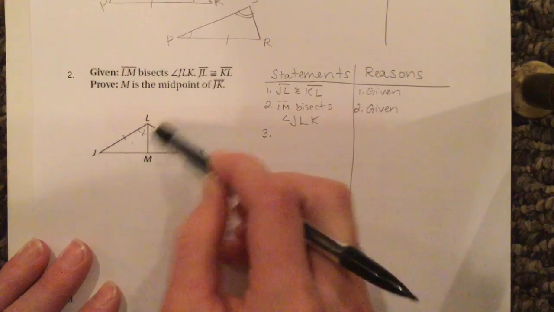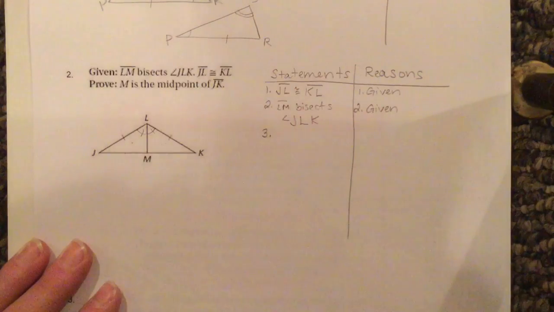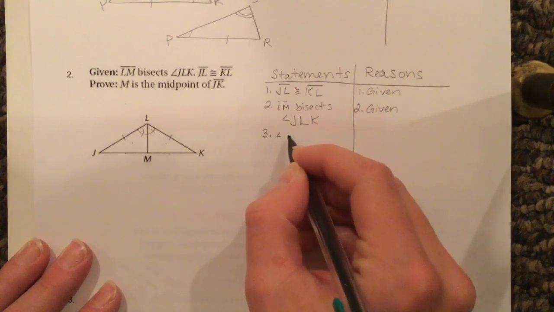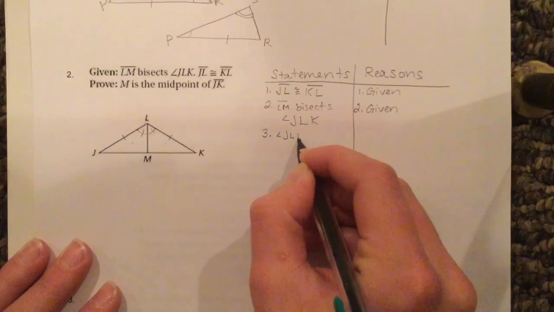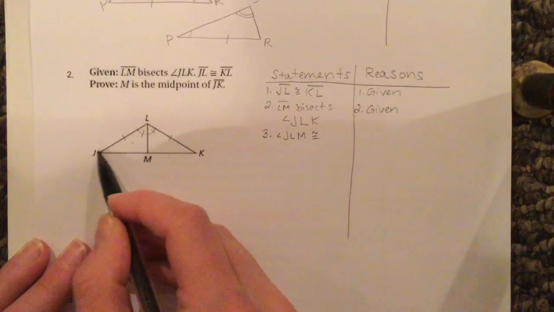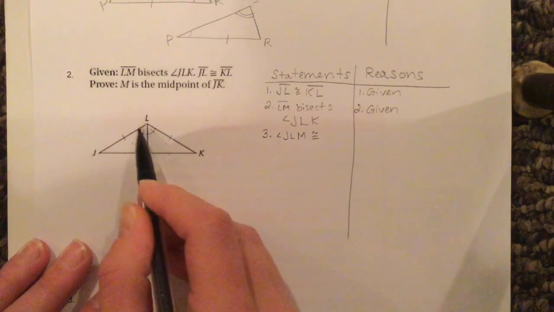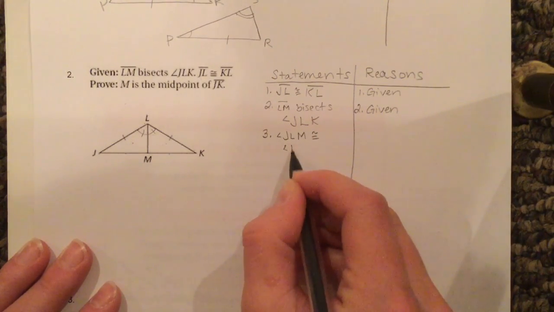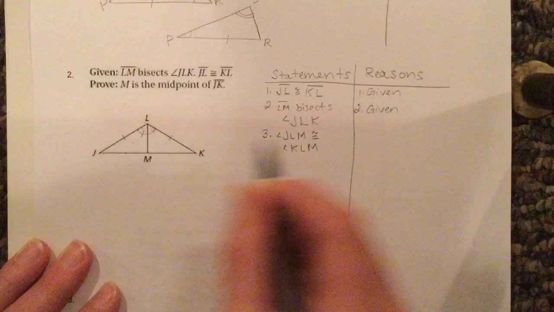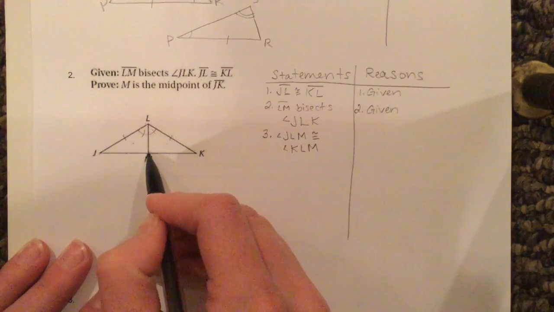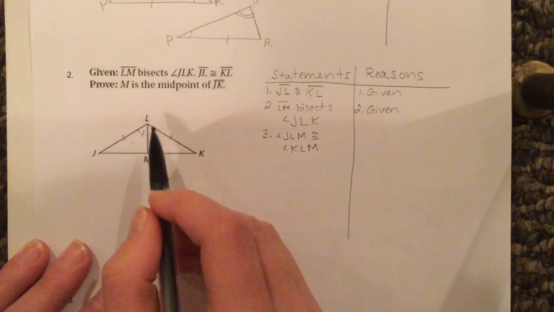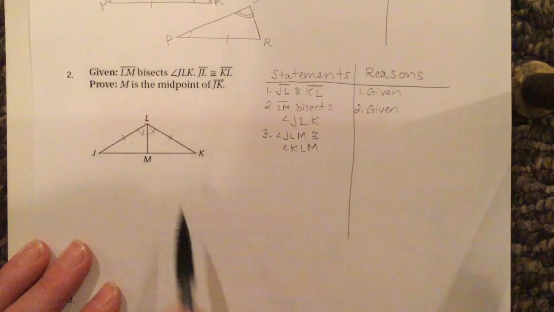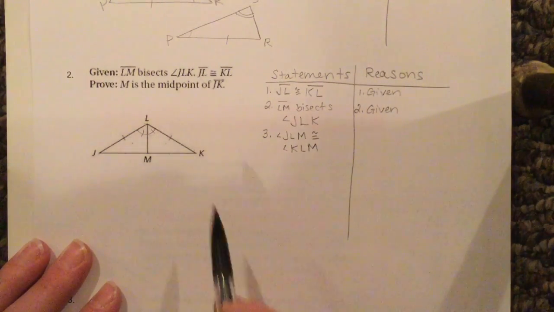Okay. Now I just have to write that out. I've already marked it in my picture. Just need to write it out. Angle JLM, so right here, is congruent to angle KLM, so this one right here. It's really important that we mark our picture as we go along. It'll help us in finding the shortcuts.